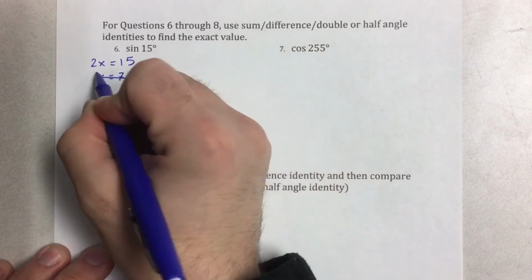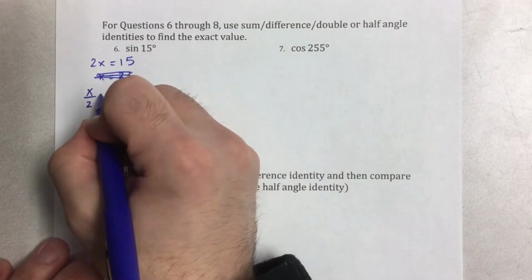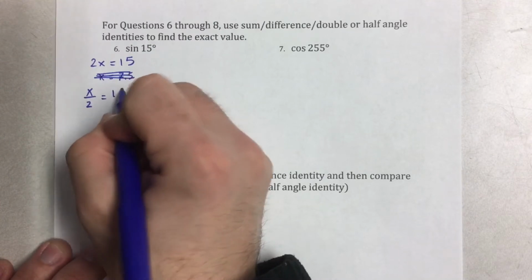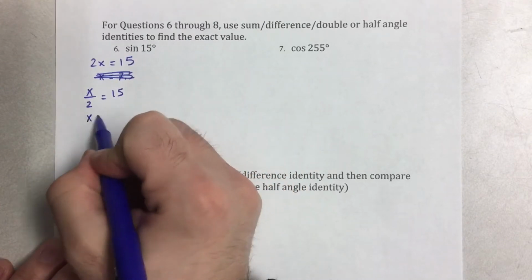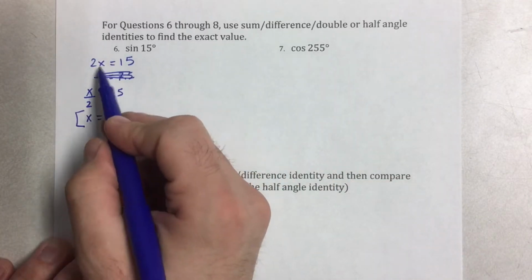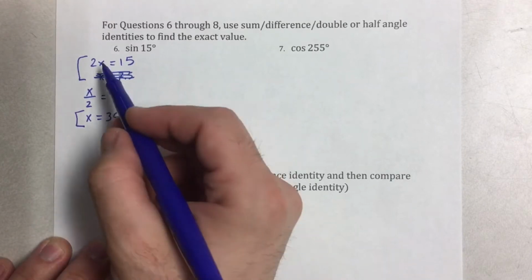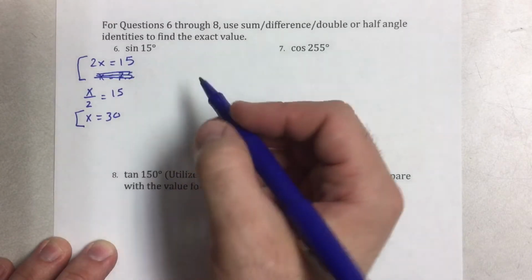No, don't like that. Don't like that at all. So that means that most likely I'm going to have a half angle. So x would equal 30. So knowing what I just did, I'm testing whether I'm using a double or a half angle identity. So double angle identity did not work, so I'm using a half angle.